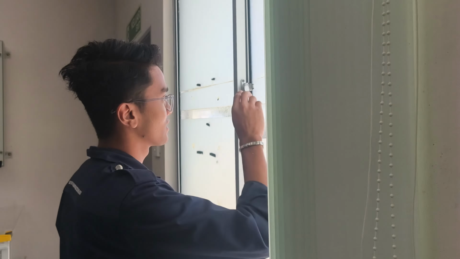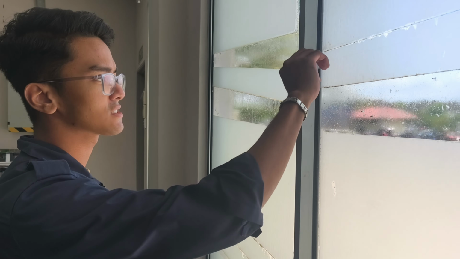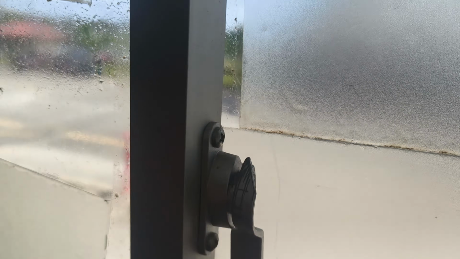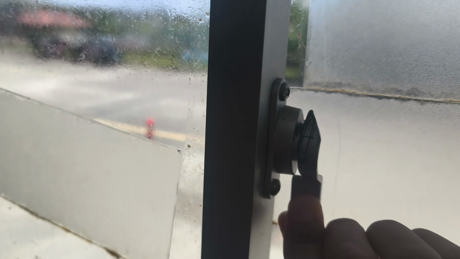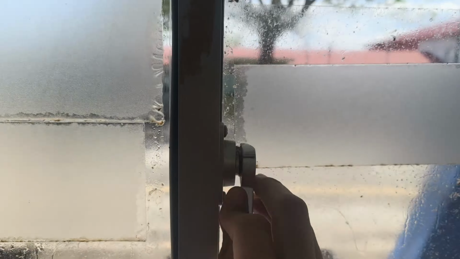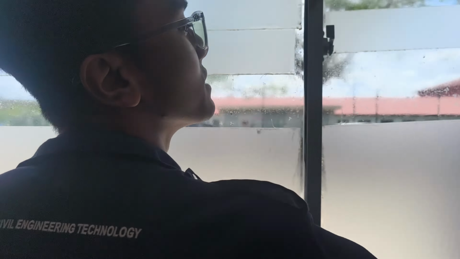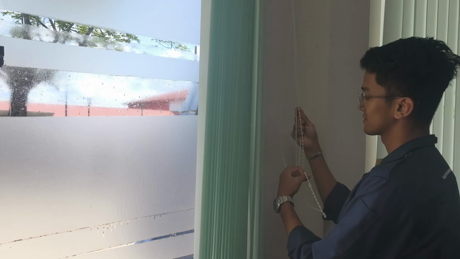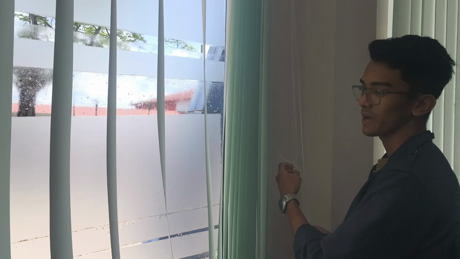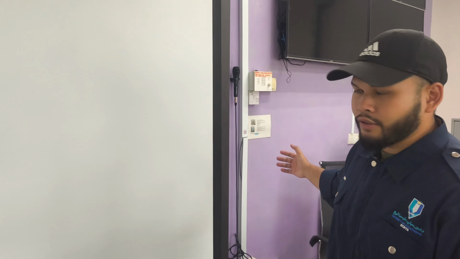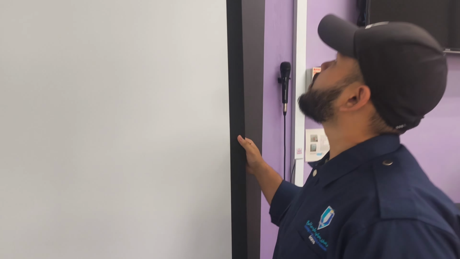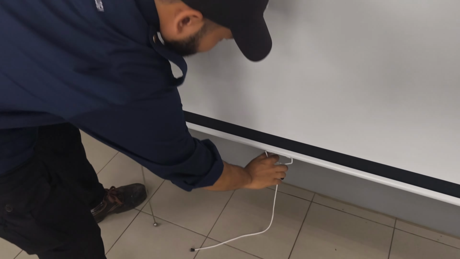It's not compliant. And also we check the accessories of the window. The lock is not compliant. Next, this one is compliant. For the curtain, the function is compliant. So we go on to the internal features. For this last one, the slide is smooth with no damage. It also functions well.